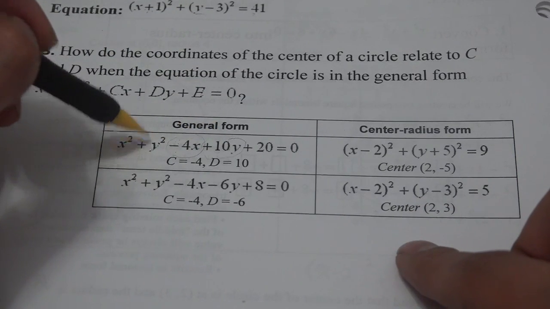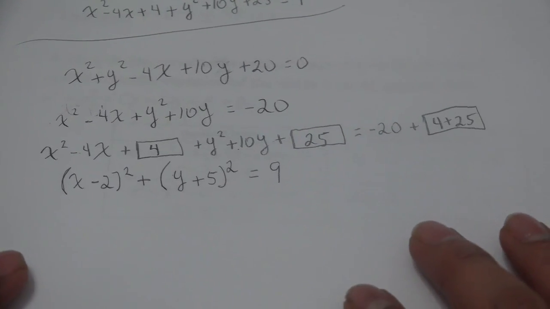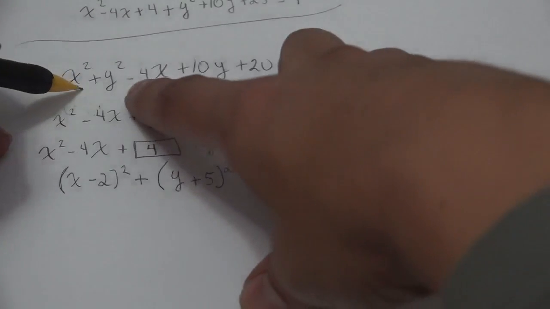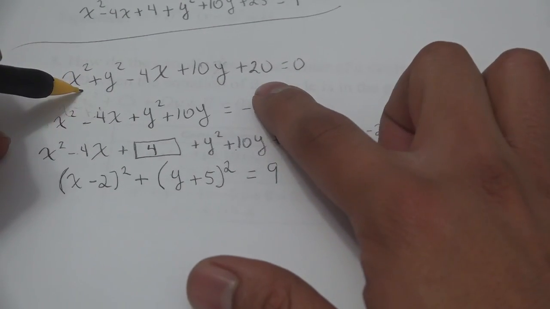Let's see if it's true. Let's go back to one of the equations that we had before. This was the general form, right?